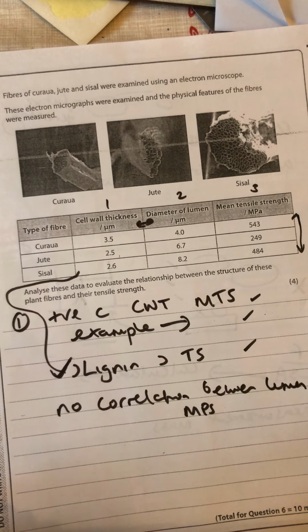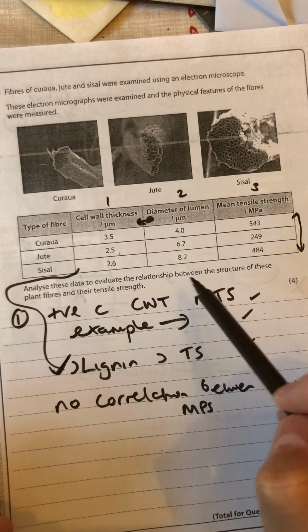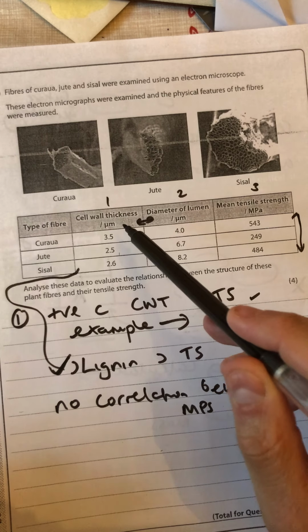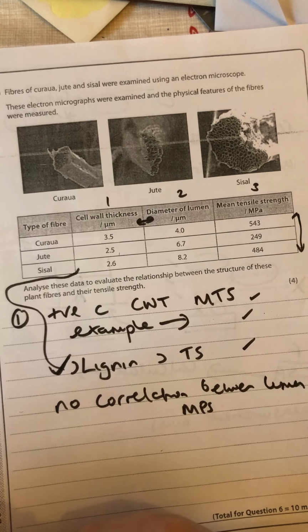But as I said, the big mistake that people make in this question is they try and say something like, as the cell wall thickness increases and the diameter decreases, the mean tensile strength increases, or something like that, which is false. But we know by looking at these as separate entities that this has got a correlation, this hasn't. So separate that thing out.